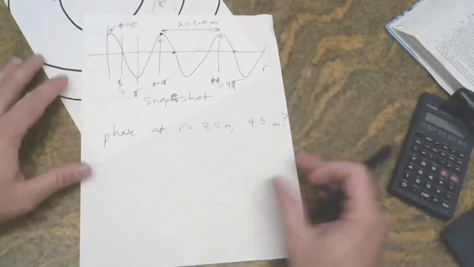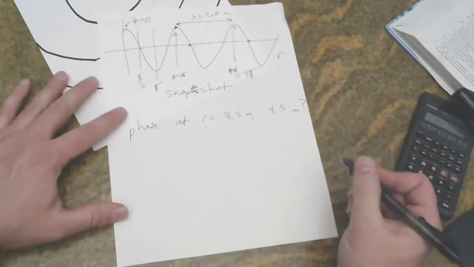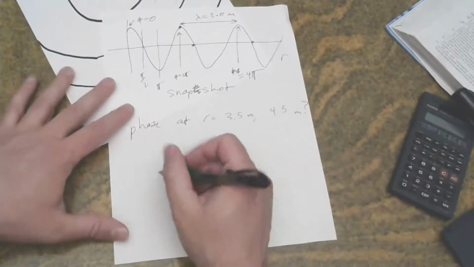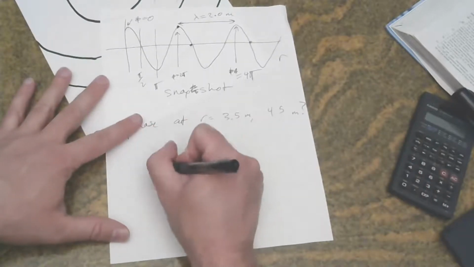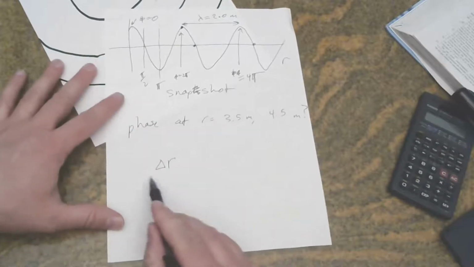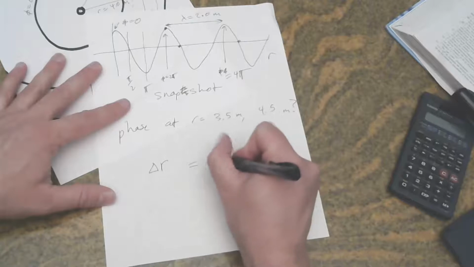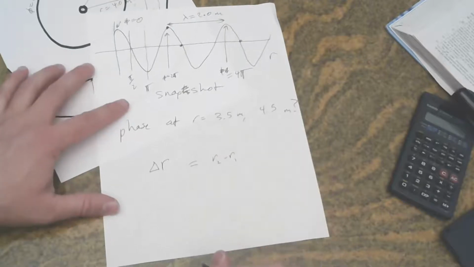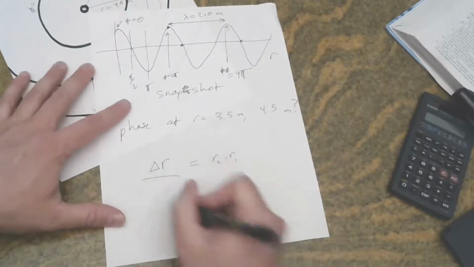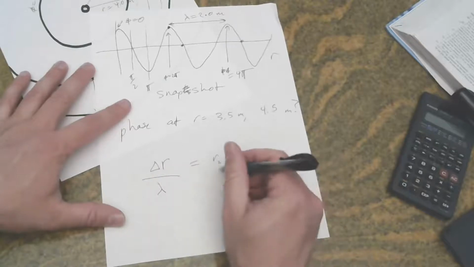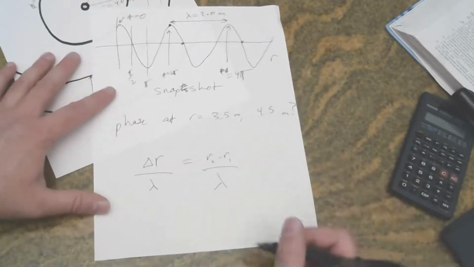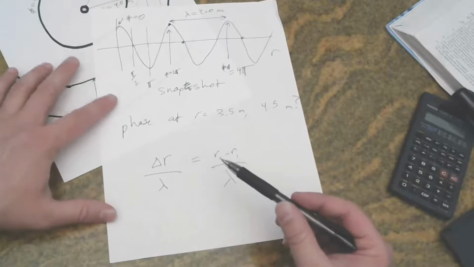Here's the formula that we will definitely be using repeatedly. All you have to do is take the displacement in space, which would be R2 minus R1, compare that to a wavelength, and that is your phase difference.